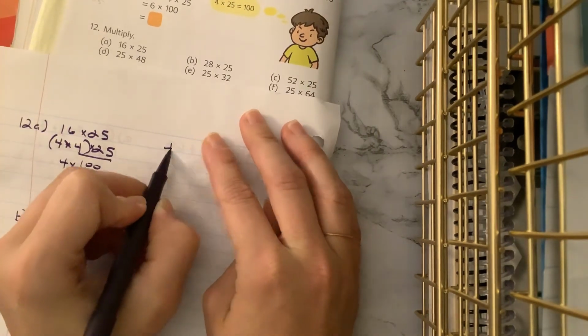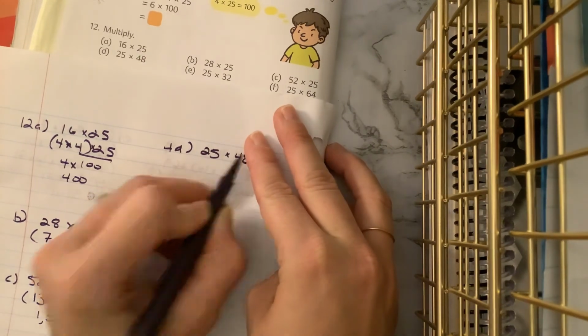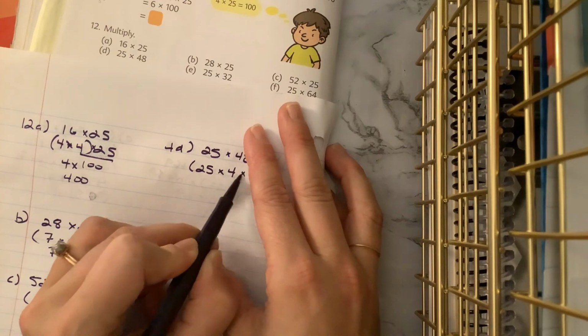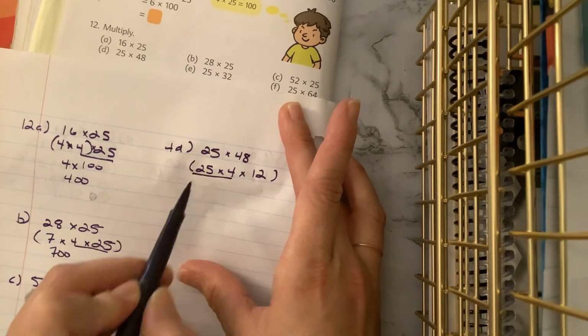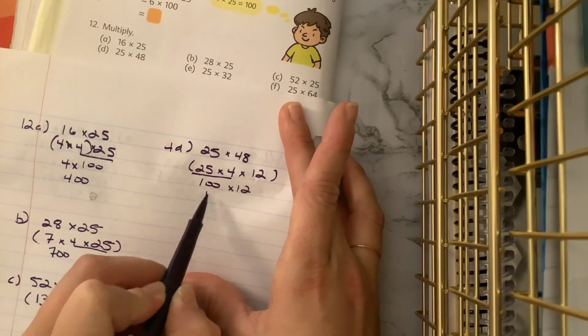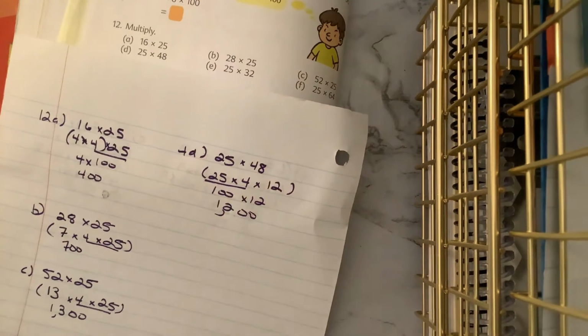Last one, I know we're going quickly, 5th graders, but I'm trying to get you lots of practice. Again, we're trying to find 25 times 4. So we ask 4 times what is 48? It's 4 times 12. 25 times 4 is 100. So we add our 2 zeros to get 1,200.